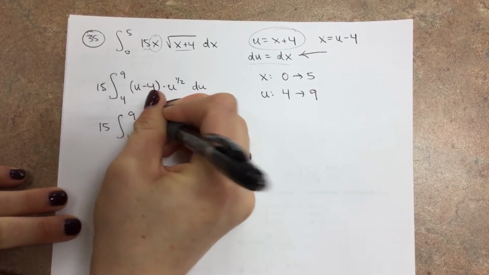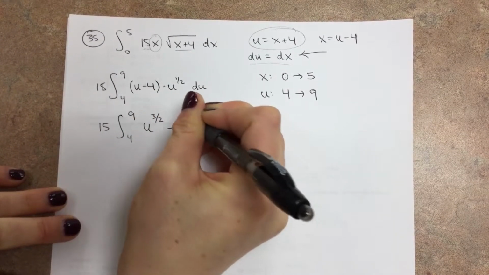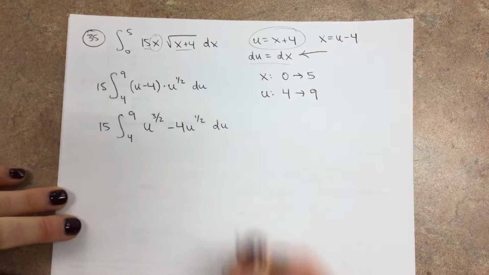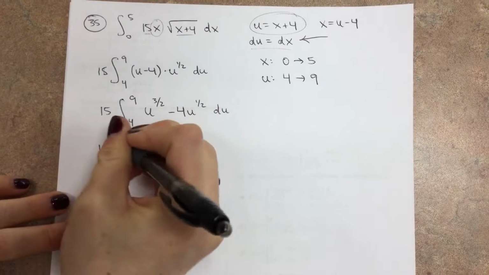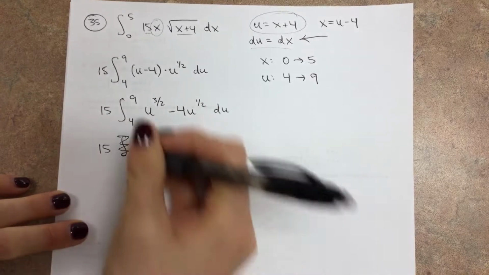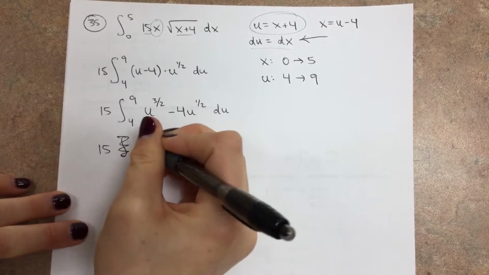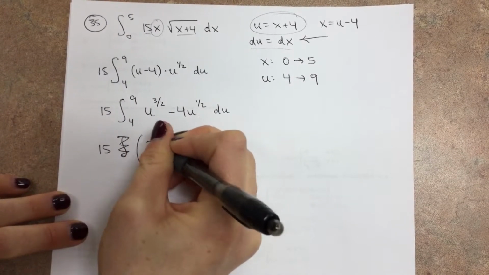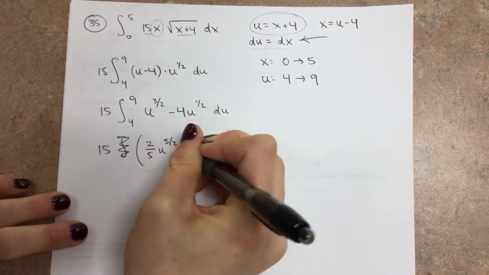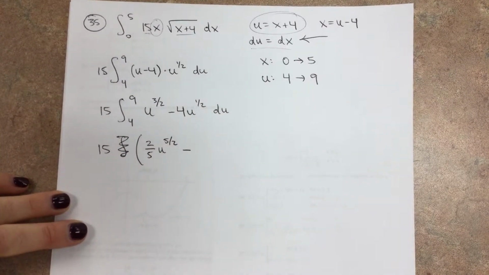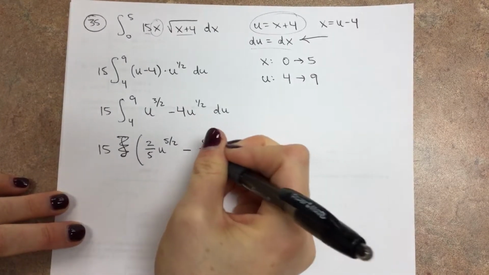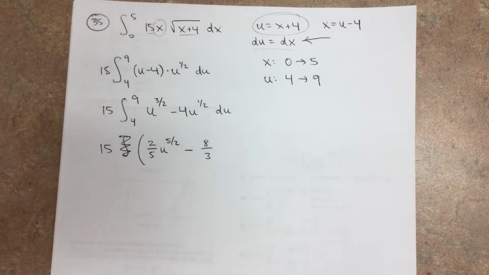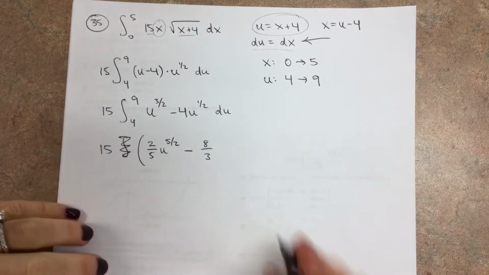I have u to the 3/2 minus 4u to the 1/2. And this is now just power rules that I can do with this. So 15 stays out front. Power rule says that my power pops up to 5/2, and I divide by 5/2. Minus this one, my power pops up to 3/2. I divide by 3/2, but remember there was a 4 there already. So I would have the reciprocal of 3/2, which is 2/3, times the 4 that was already there.